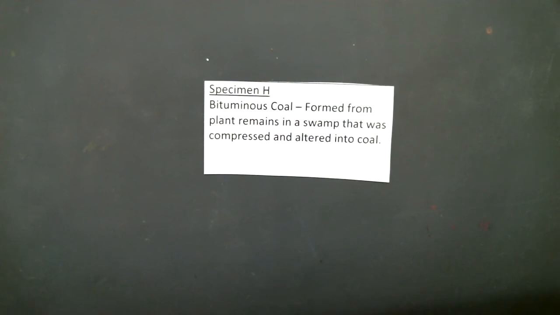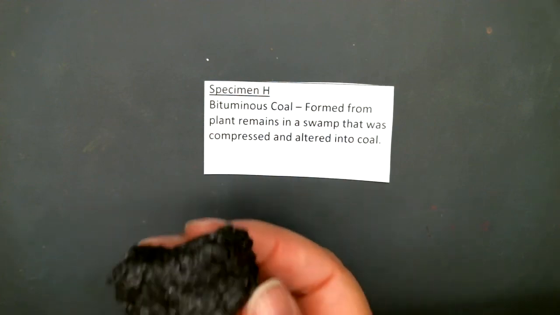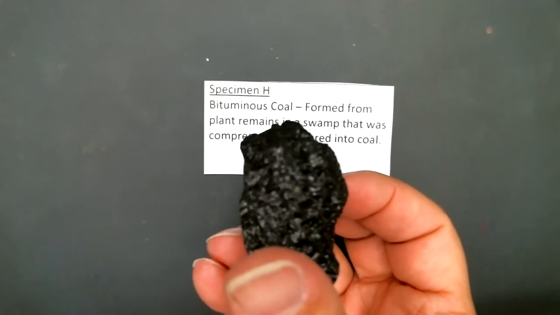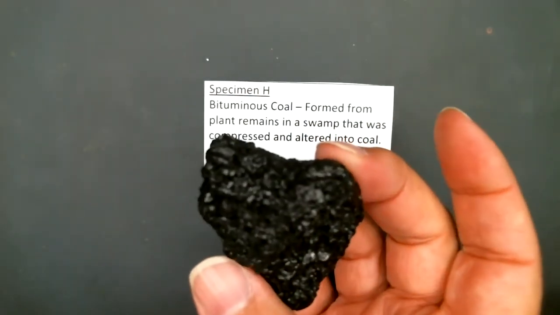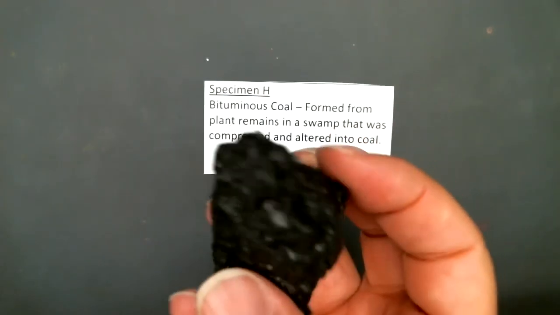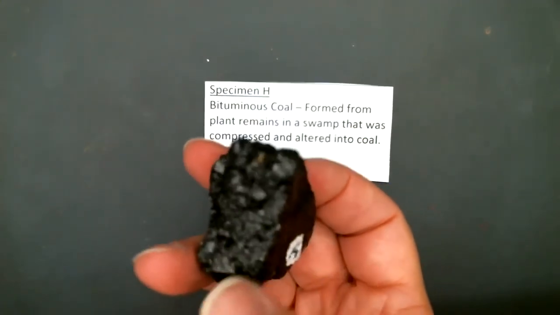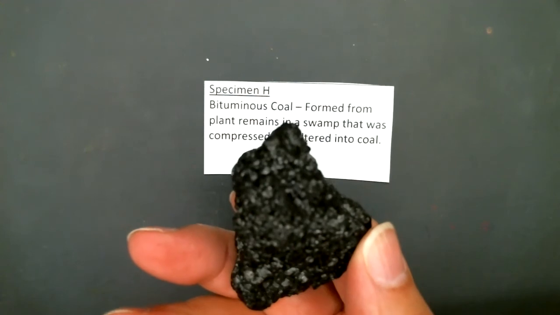Bituminous coal is a sedimentary rock that formed from plant remains in a swamp that was compressed and altered into coal. So it was originally plant remains that has been compressed into this rock.